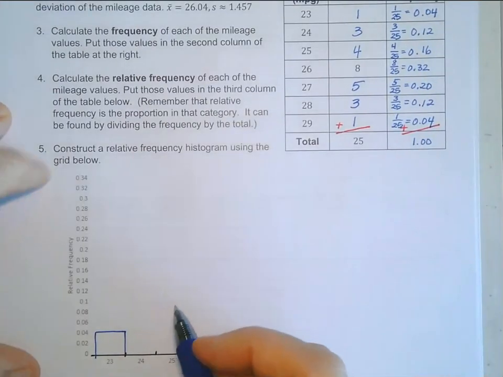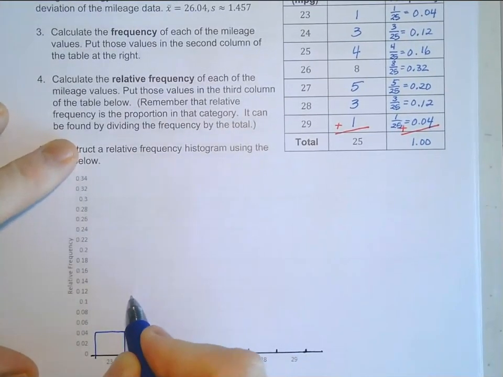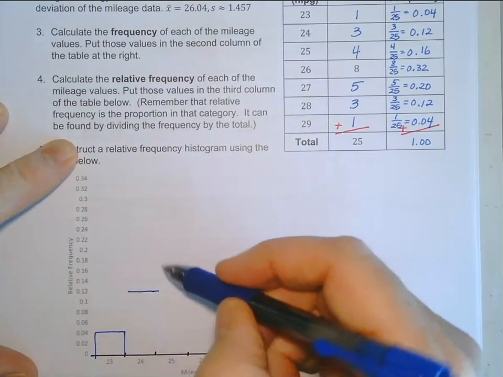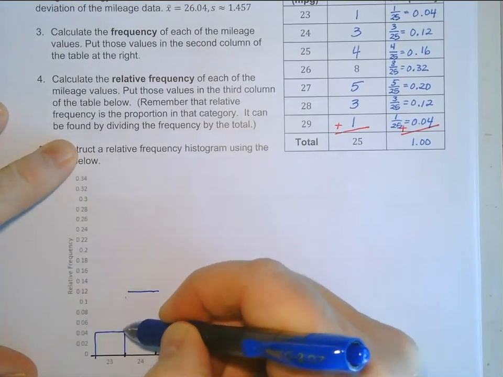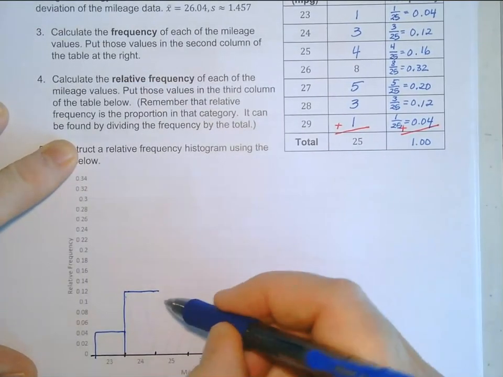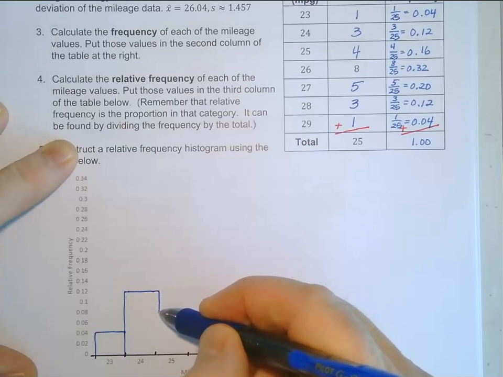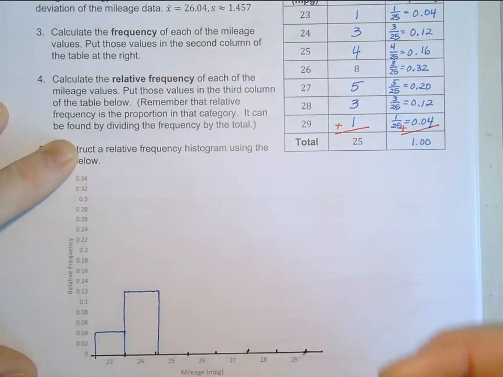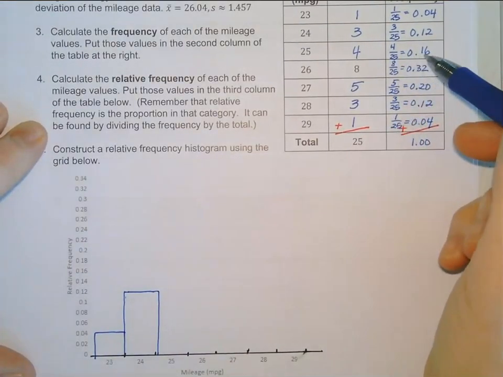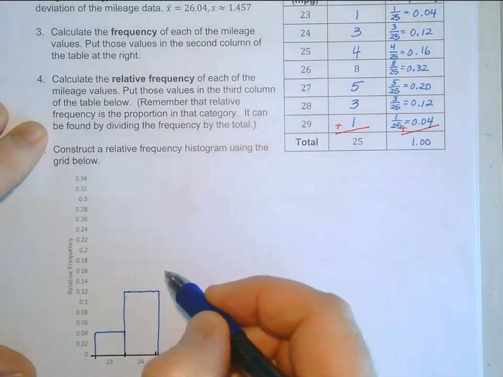So 0.12 looks like it's going to go about here. 25, that's 16%.